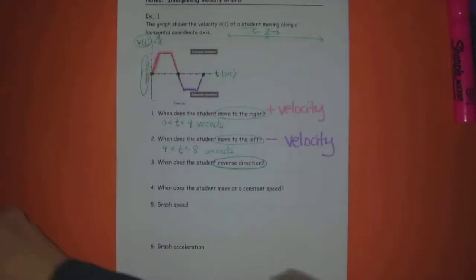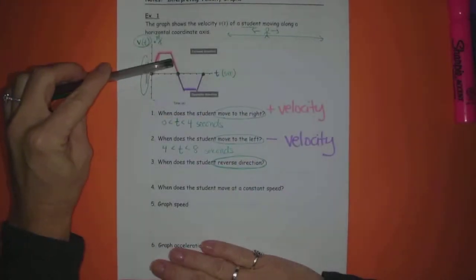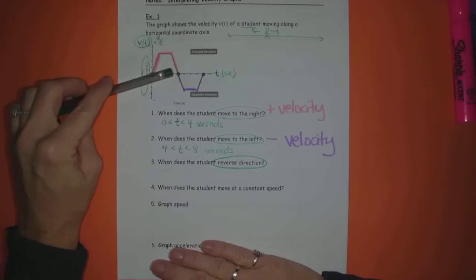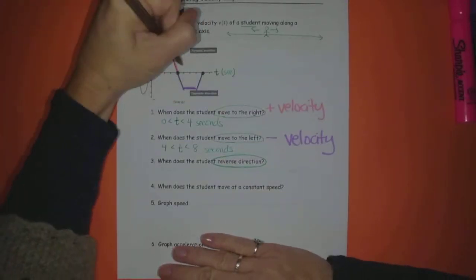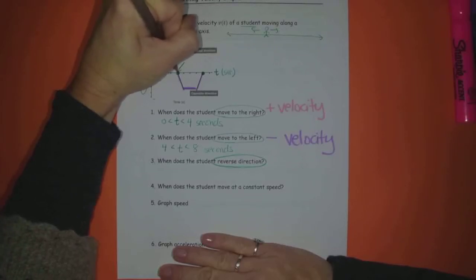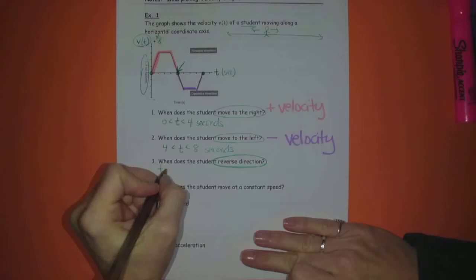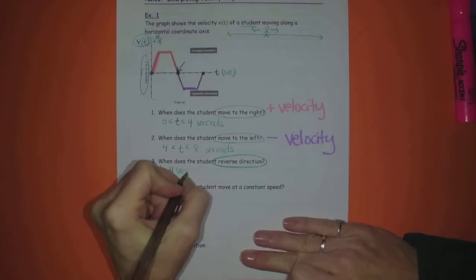So where do the positive velocities change to the negative velocities with a 0 in between? Well, that is going to be right there at 4 seconds. So t equals 4 seconds.